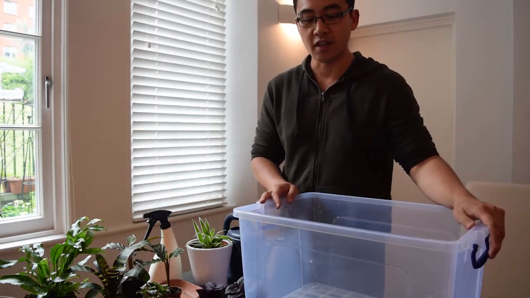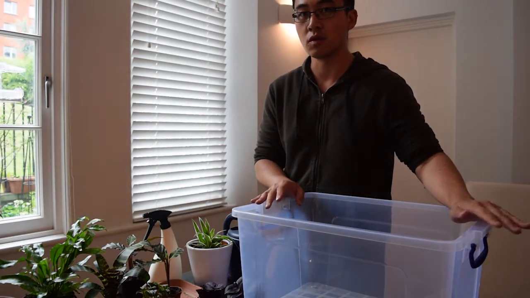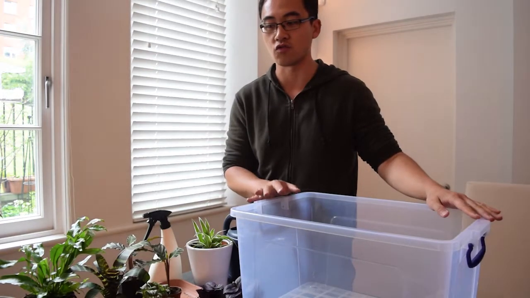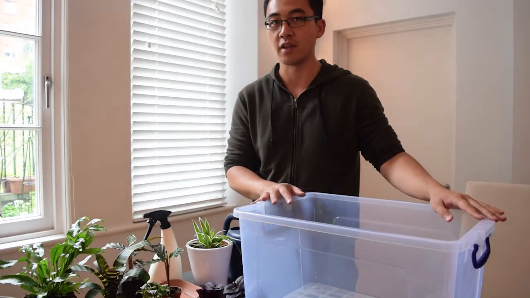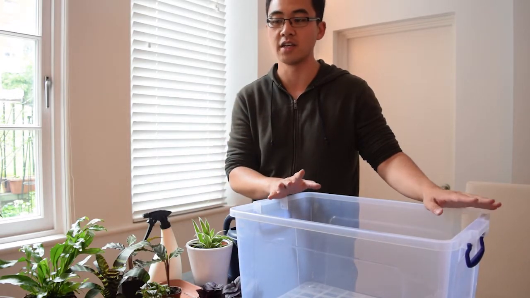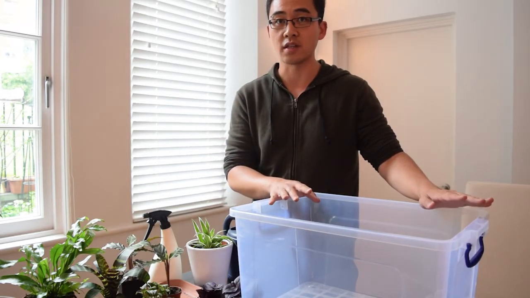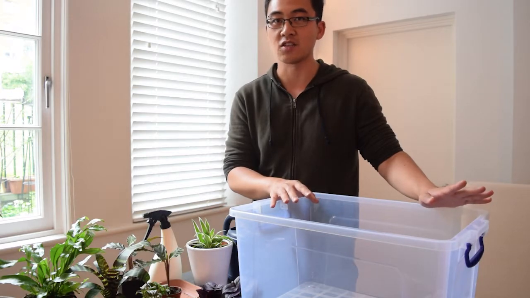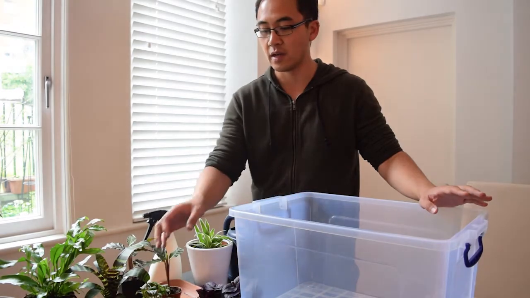The reason we're putting it in the big box here is because most of our houses are quite dry. And if you take a plant from somewhere quite dry to somewhere quite moist and humid very quickly, that plant can start to rot because it's not used to having the high humidity.